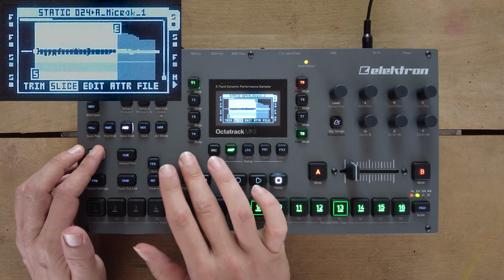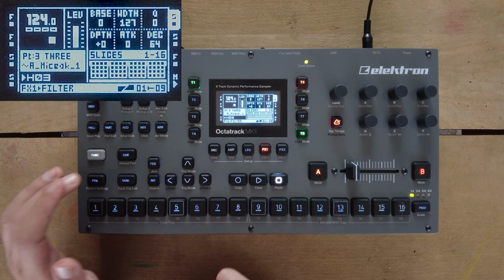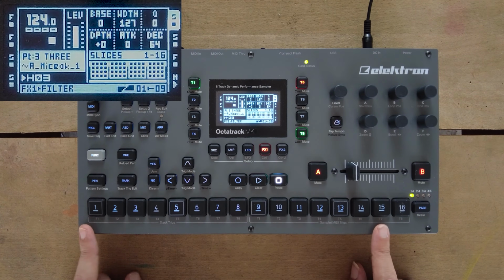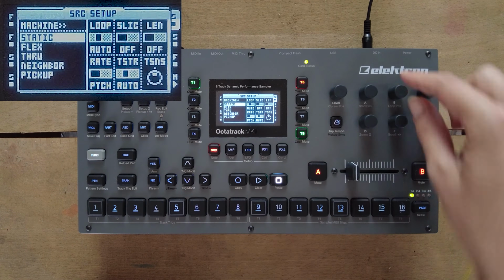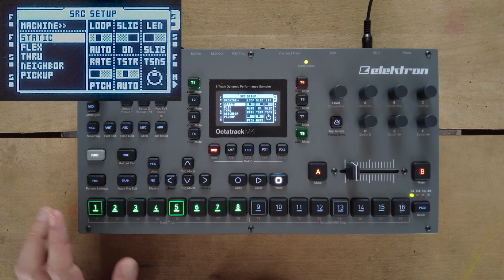I'm gonna manually play this, see what I can do with those slices that I got. For this, I'm gonna put this into slices mode. Now you can see the slices should light up green. They don't, which means we're not in the slice mode. So I have to turn this on.